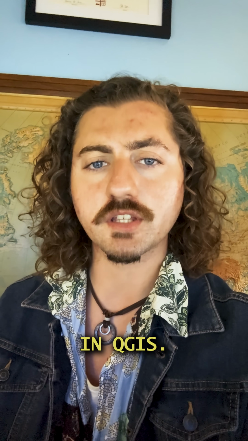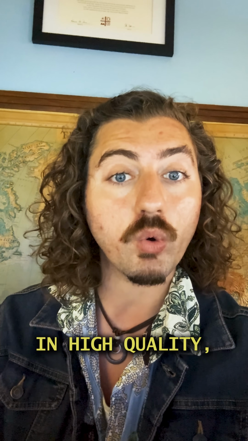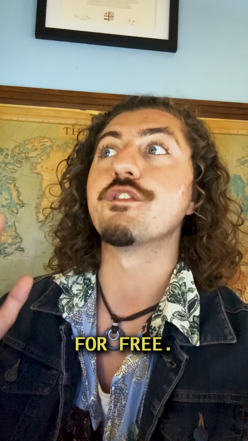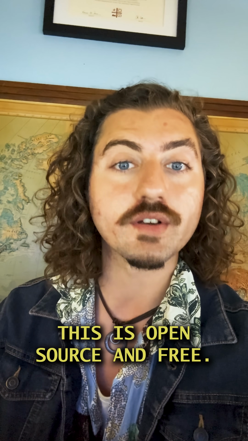So that's how I make maps in QGIS. It's extremely helpful as a filmmaker, editor, and storyteller to be able to use the software to make maps that show exactly what I want to show in high quality without any distractions, for free. I cannot begin to describe to you how great it is that this is open source and free.